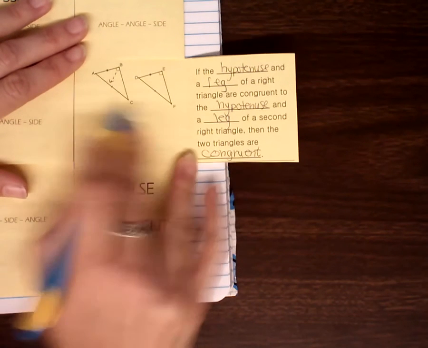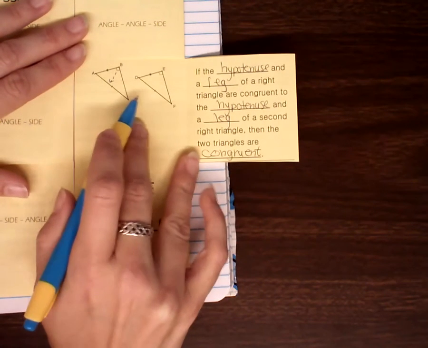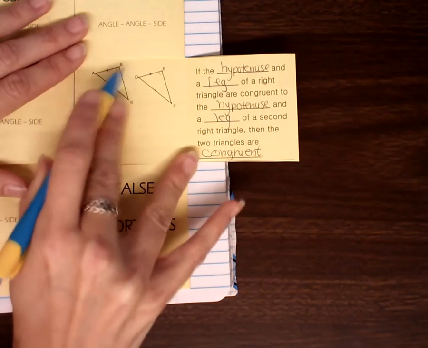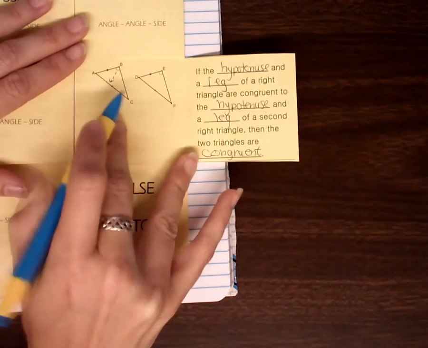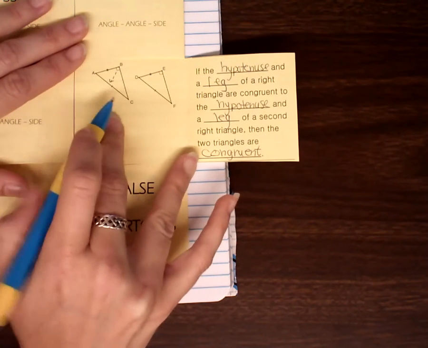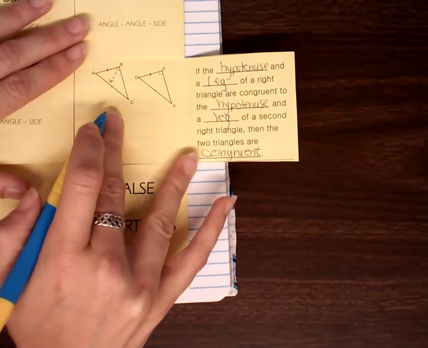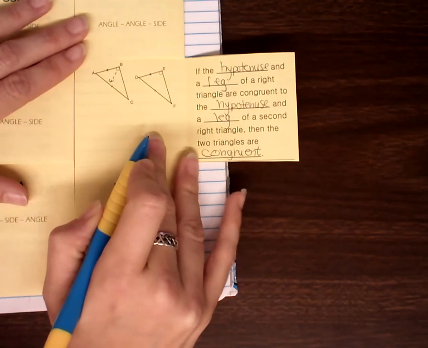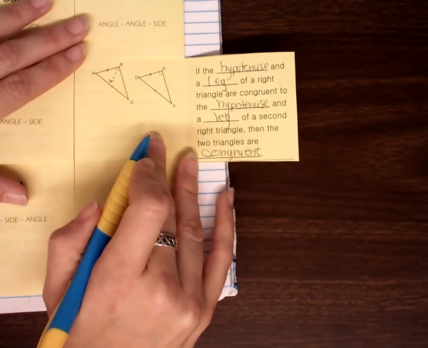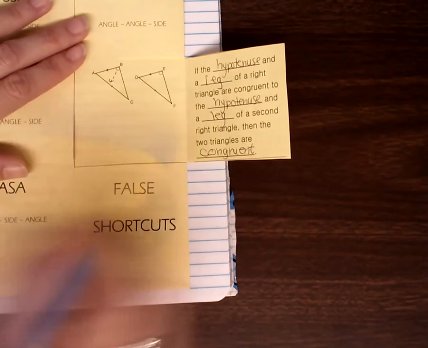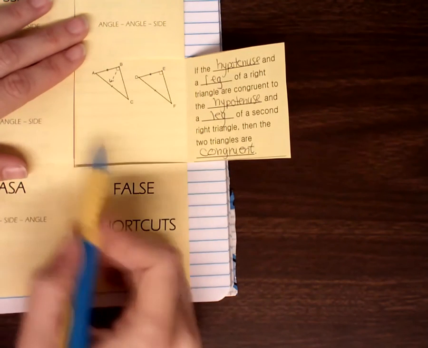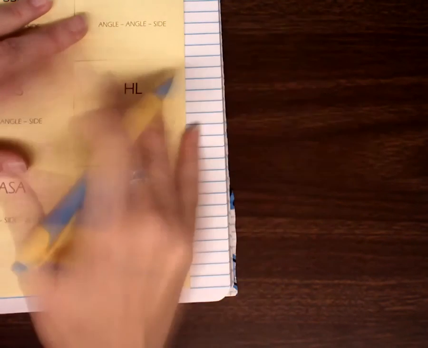So this is the only situation where we have side, side, angle, that the 2 triangles are congruent. The only time that works is if we actually have a right angle as our angle. All right, again, make sure that you fill out your corresponding parts statements and your triangle congruent statement.